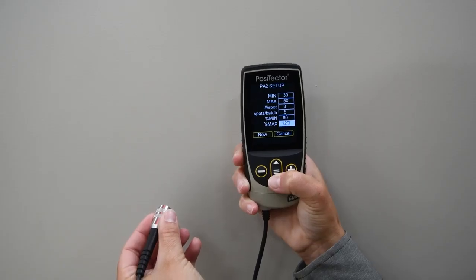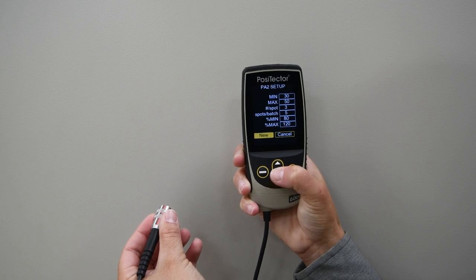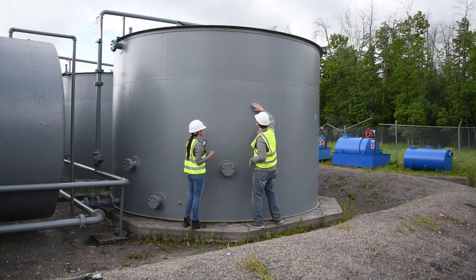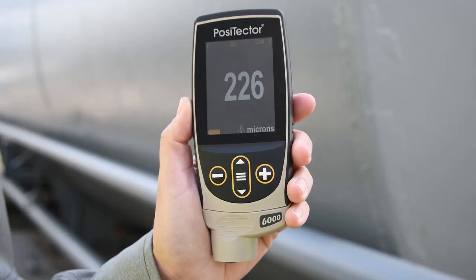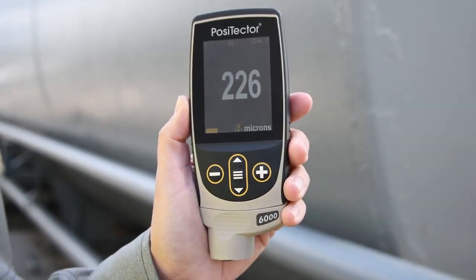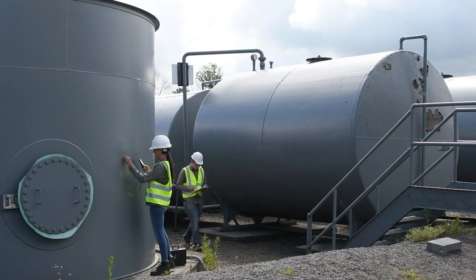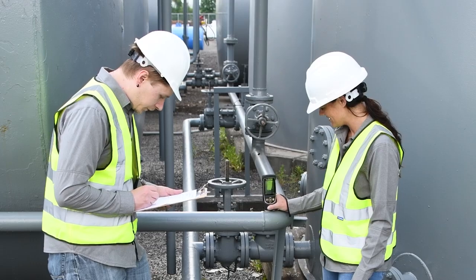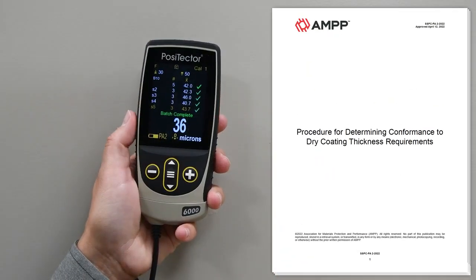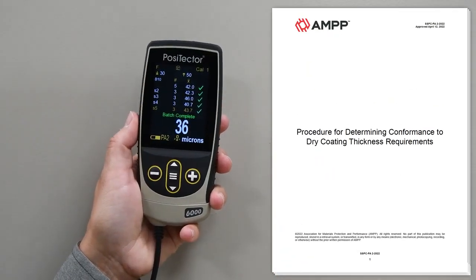Statistical approaches such as SSPC PA2 provide more meaningful inspection data and are often required by job specifications and contracts. The PosiTector 6000 Advanced Coating Thickness Gauge is the simple, durable, and accurate solution for DFT measurement on all metal substrates and is ideal for complying with SSPC PA2.